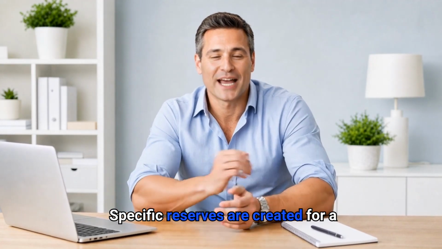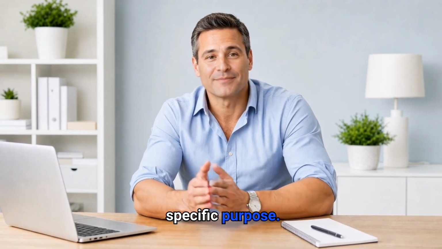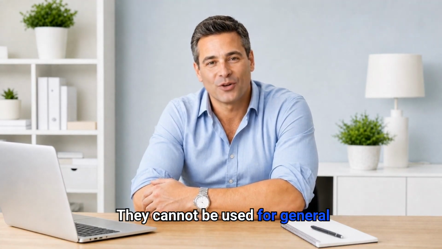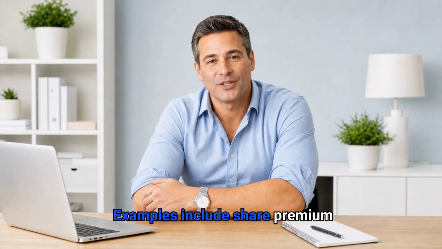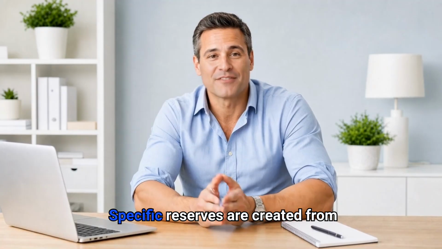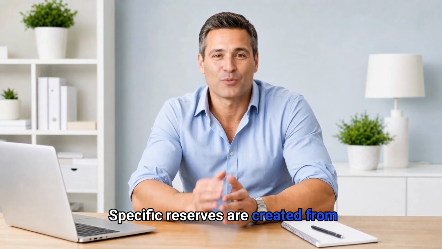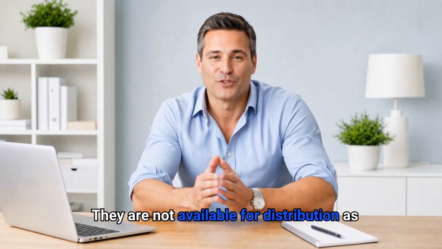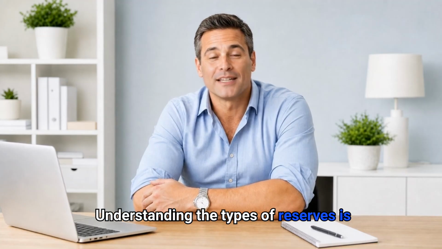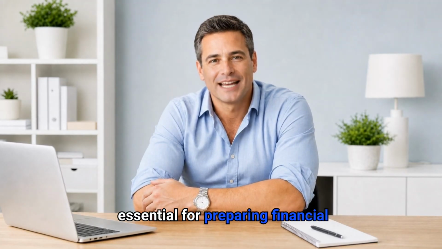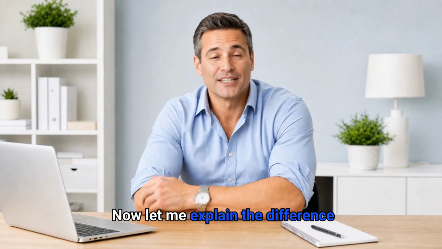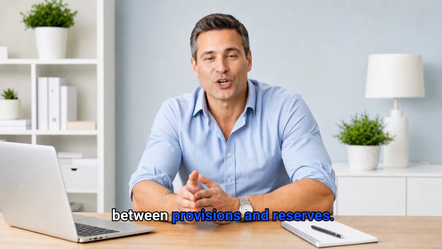Specific reserves are created for a specific purpose. They are also called capital reserves. They cannot be used for general purposes. Examples include share premium account and revaluation reserve. Specific reserves are created from capital profits. They are not available for distribution as dividends. Understanding the types of reserves is essential for preparing financial statements. This is frequently tested. Now, let me explain the difference between provisions and reserves.